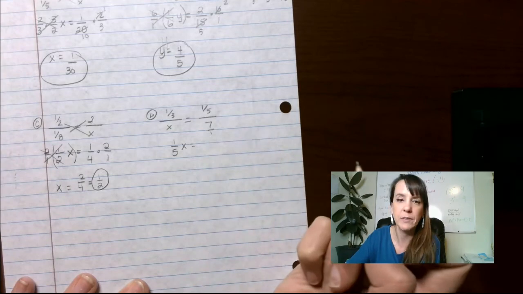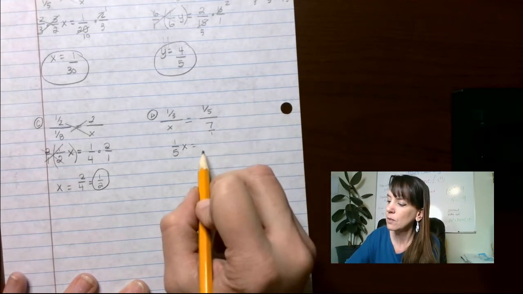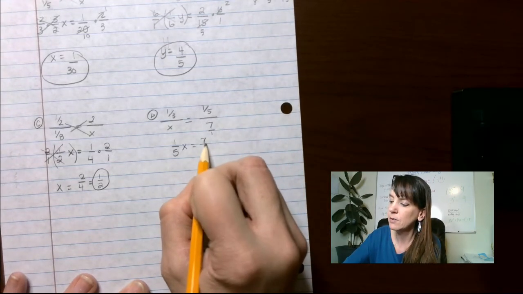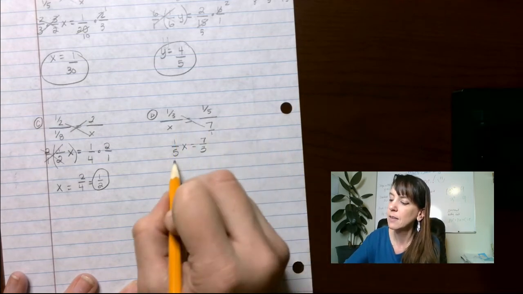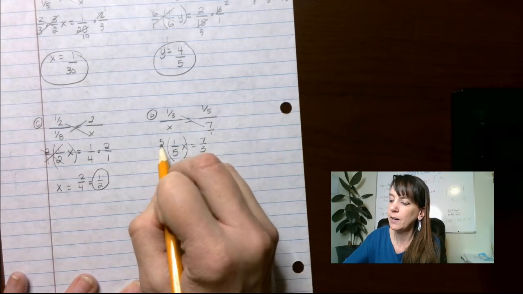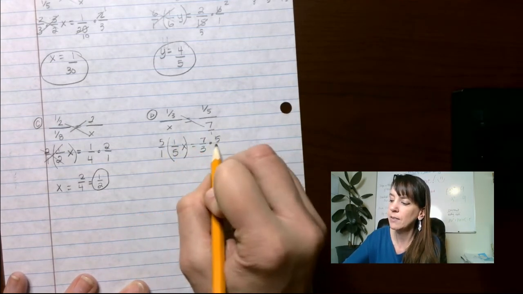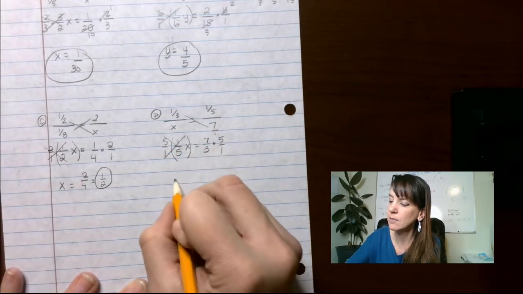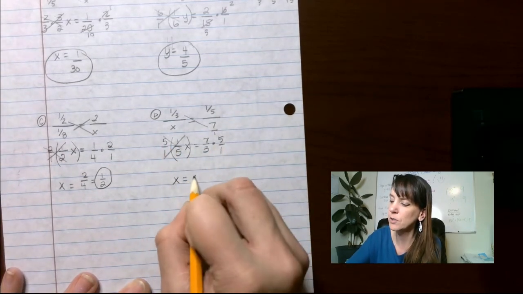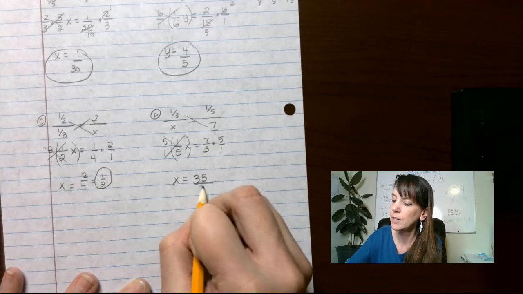All right, here we get 1/5 x equals 7. This is over 1, right, if you need to turn it into a fraction. So I get 7 over 3, because this times this. Multiply this by 5 over 1 times 5 over 1. These cancel out. X equals 35 over 3.